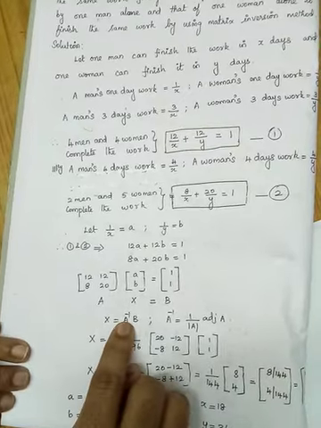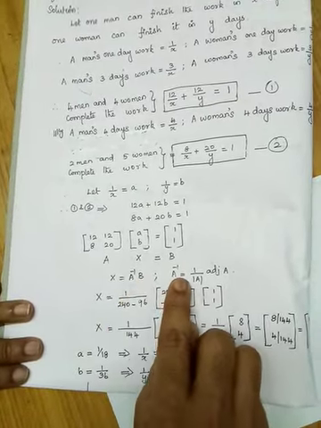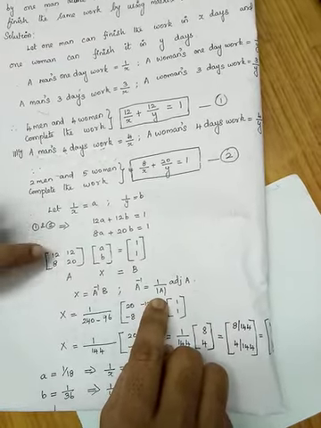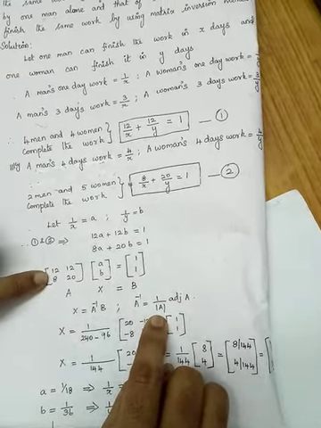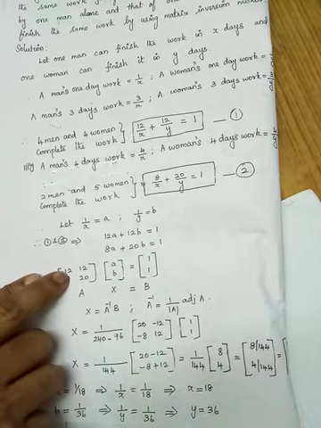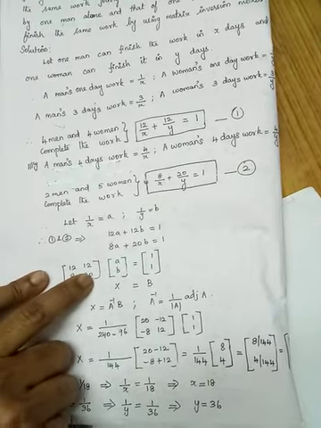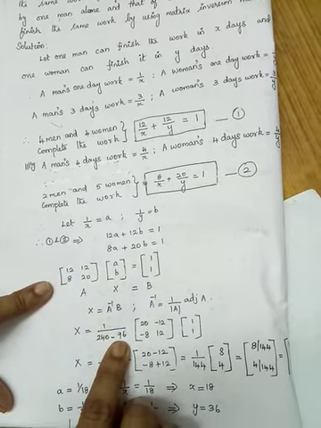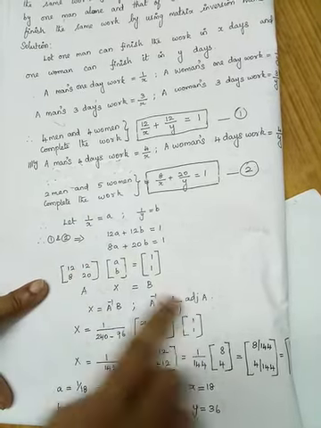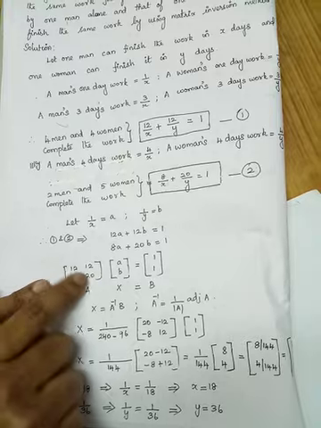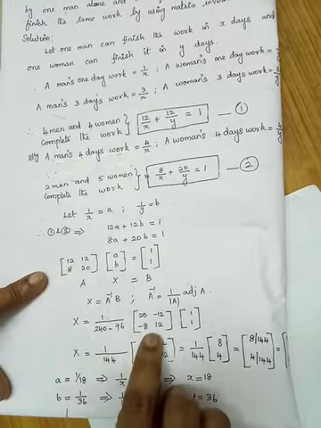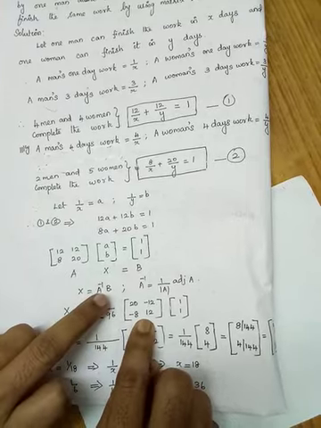So what is the formula? X is equal to A inverse into B. The A inverse formula is written here. What is needed? 1 by determinant of A. Since it is a matrix, it has to be written between vertical lines. While finding the determinant value, 12 into 20, that is 240, minus 8 into 12, that is 96. How to find the adjoint of A for the 2 by 2 matrix? You have to interchange the main diagonal and change only the sign of the sub diagonal. So you will get this into B.